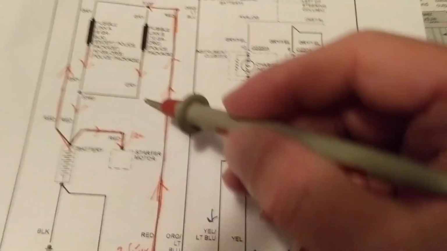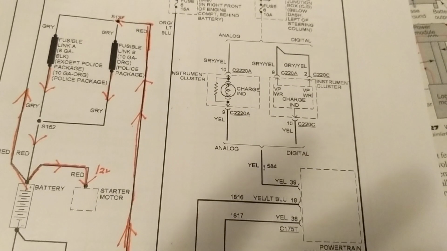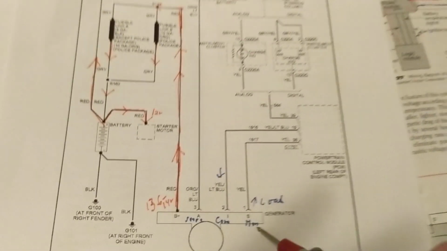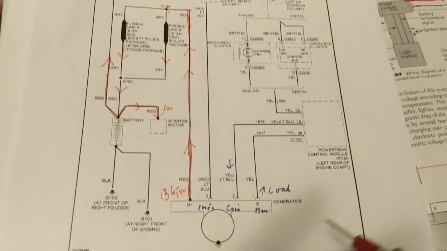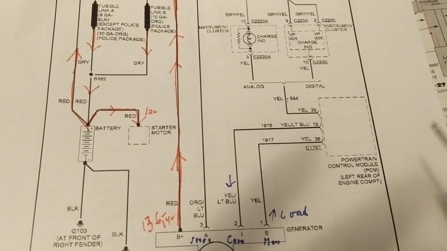Hello, welcome once again. We're going to be discussing an alternator. I made a few videos about an alternator, the output. From this schematic, as you see over here, actually this is for a Ford, and they're all similar. We have a computer involved.